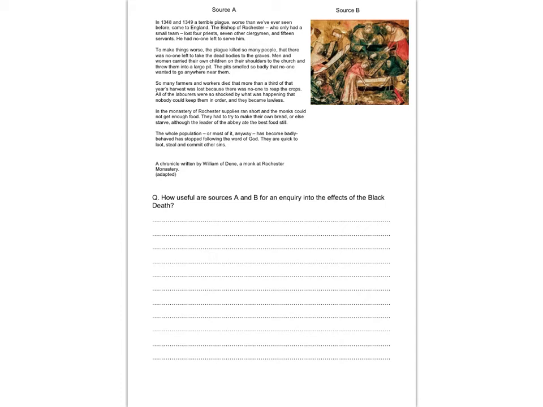Firstly, I want to know why source A is useful, but I would like that to be based upon the nature, origin and purpose of the source, the NOP. So what is it about the source, or what is it about the origin or the purpose of the source that makes the source useful? Secondly, I would like that backed up with their own knowledge. And then thirdly, I would like them to think about how the nature, origin and purpose might make the source not perfect. Through that process, we actually define the limits of the use of the source.